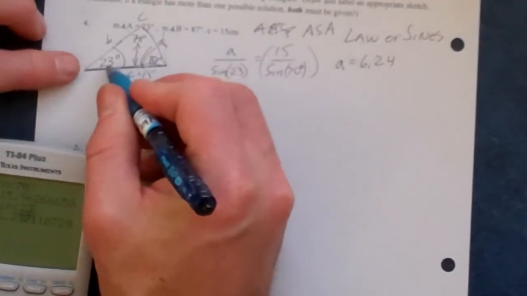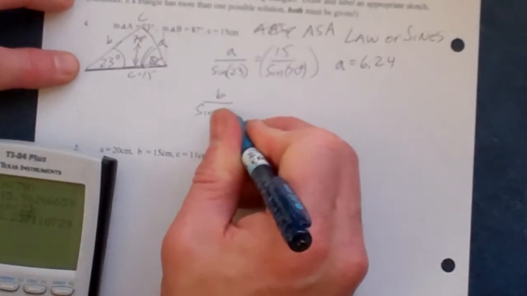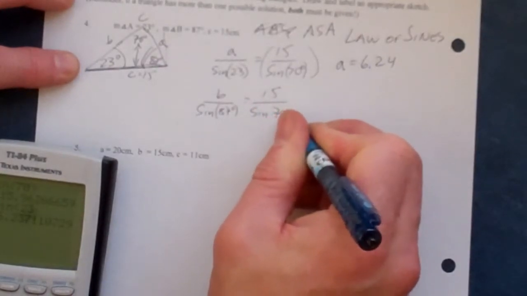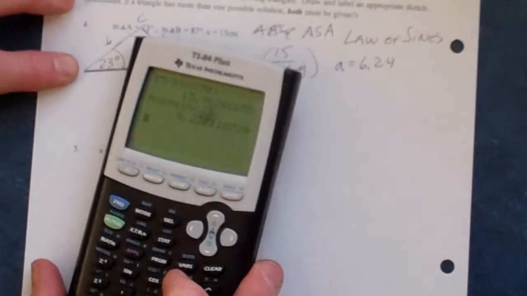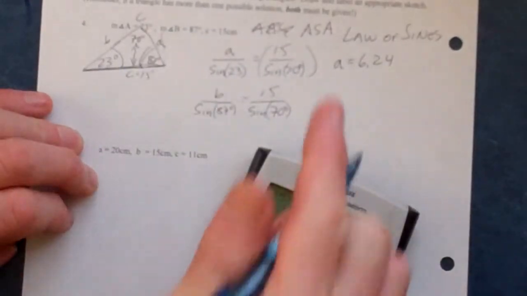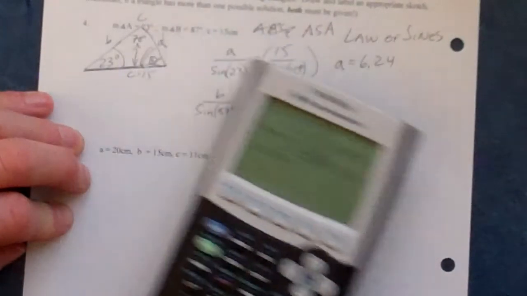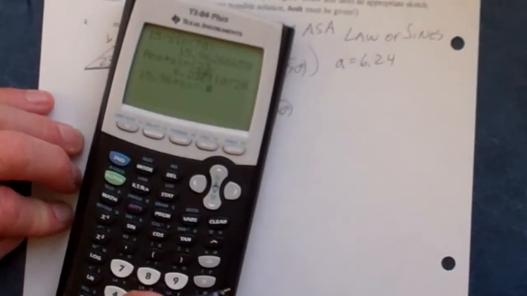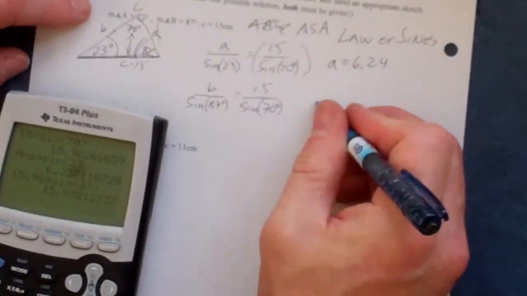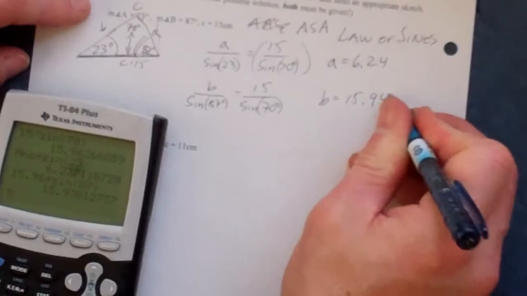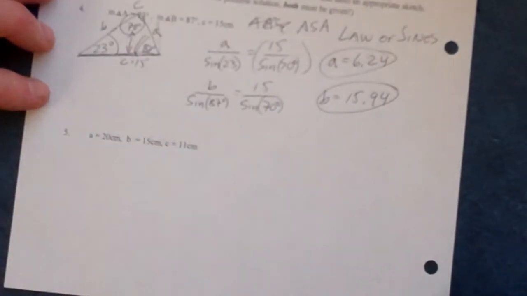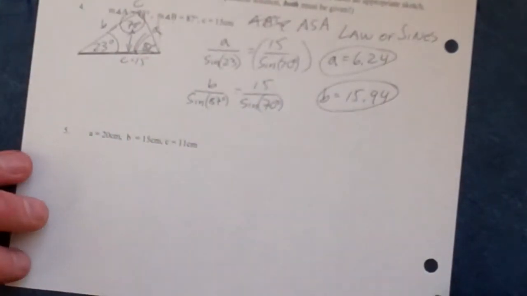All right? Then B, I find the same way. B over its opposite side, 87, taking the sine of that, is going to be equal to 15 over sine of 70. Okay? So once more, 15.96 is my original 15 over sine of 70, and now I'm going to multiply this by sine of 87. And I get 15.94. So B is equal to 15.94. All right? So you've got your 3 missing quantities there. I've given you 3, and I've found the 3 missing ones out of the total of 6.